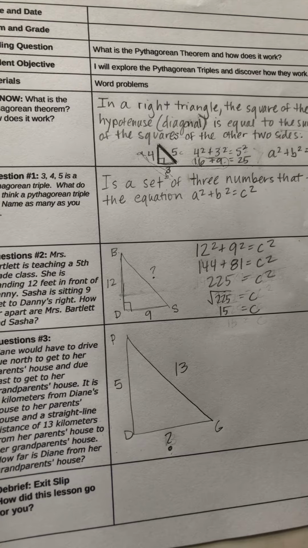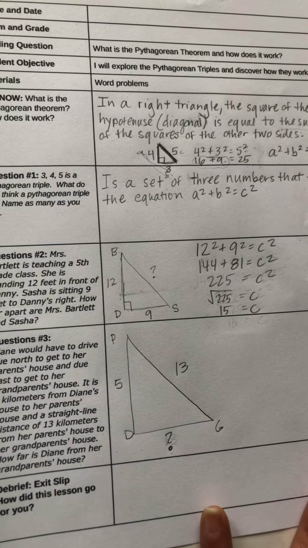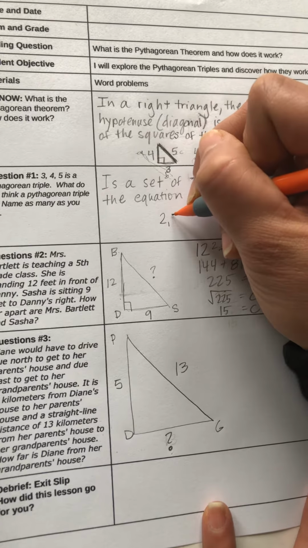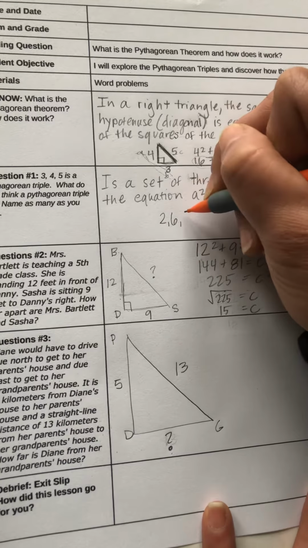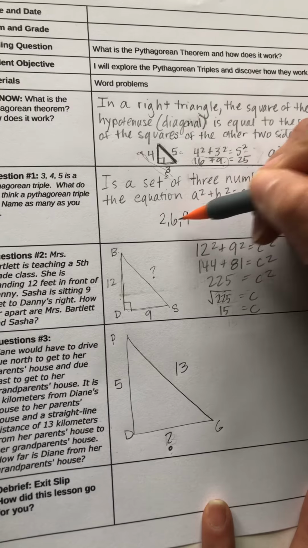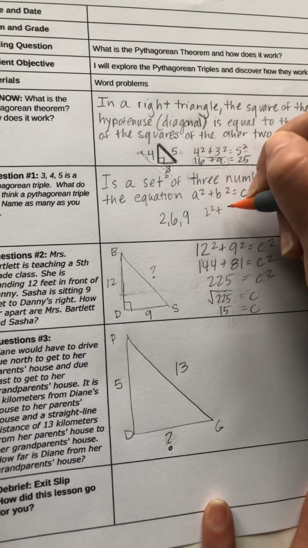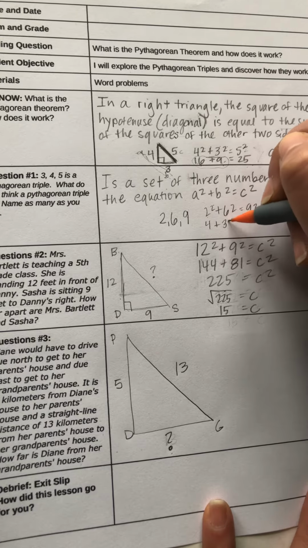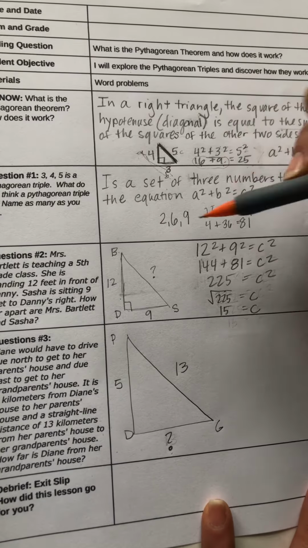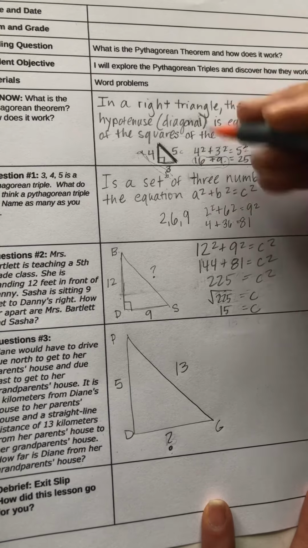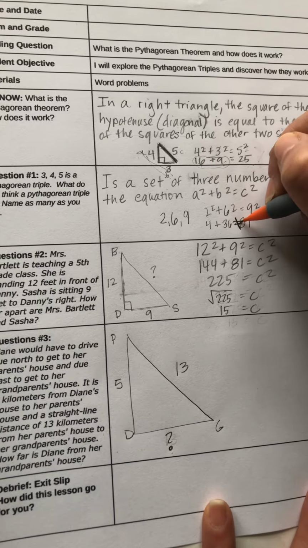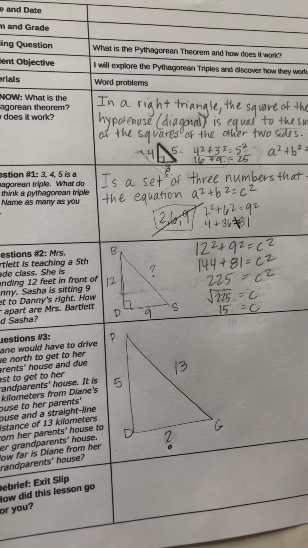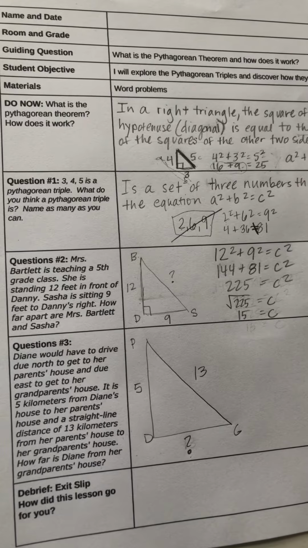So let's just come up with 3 random numbers and see if they work, okay? So I'm going to use 2, how about something that we haven't used, 6 and 9. So I'm going to say this is A, this is B, this is C. So 2 squared plus 6 squared equals 9 squared. So 2 squared is 4, 6 squared is 36, 9 squared is 81. Does this work? 4 plus 36 does not equal 81. So 2, 6, and 9 are not Pythagorean triples. They have to fit perfectly. So let's play around with those.